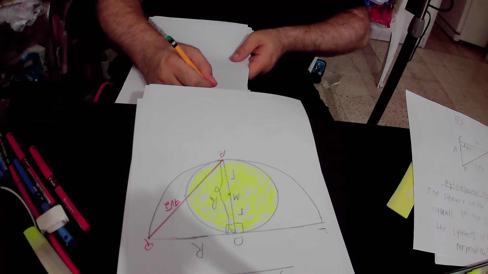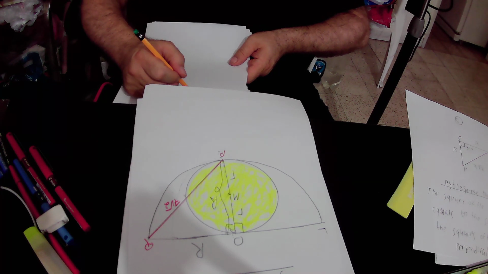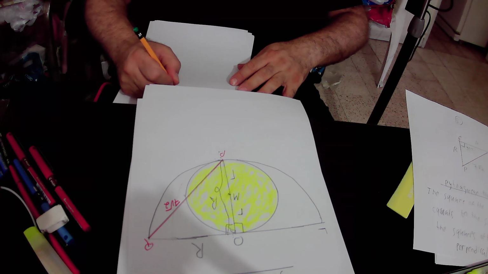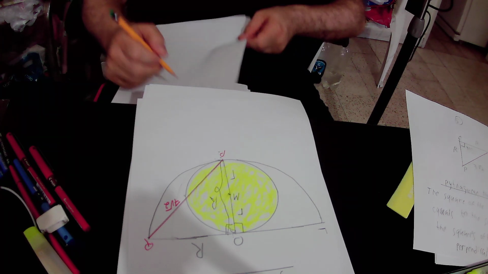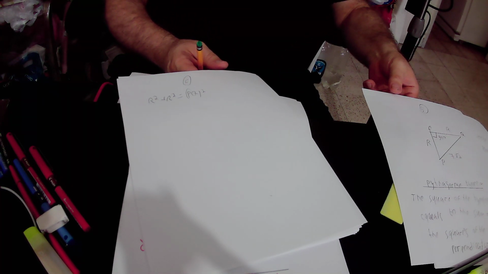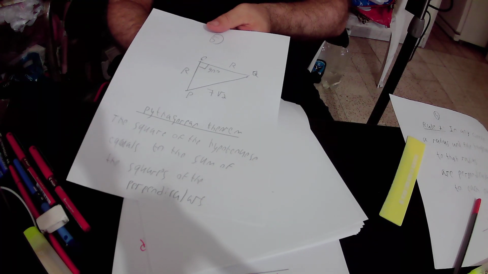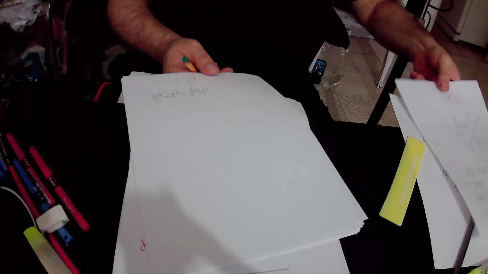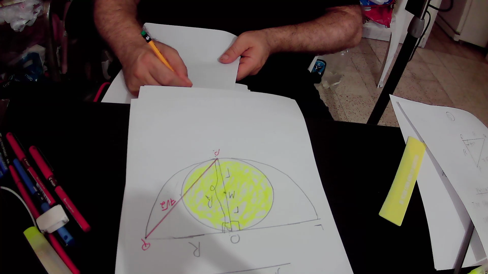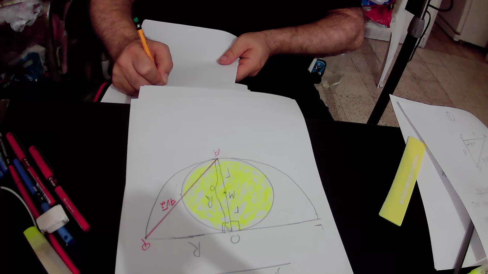So R square plus R square is equal to PQ square. But we know that PQ is equal to 7 times root 2. So we can write here that 2 times R square equals 7 times root 2 square.